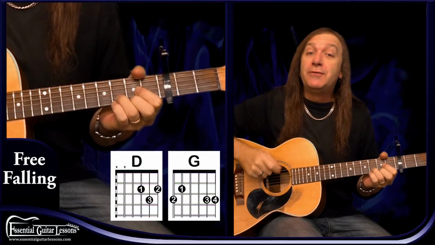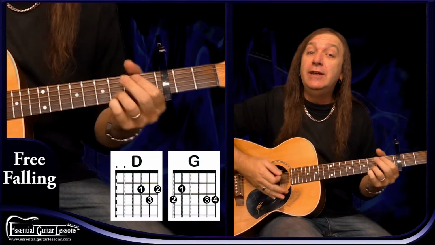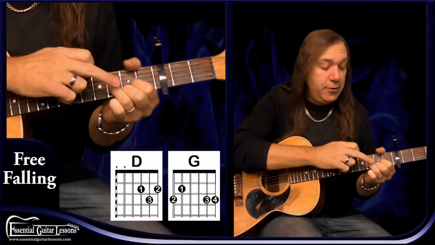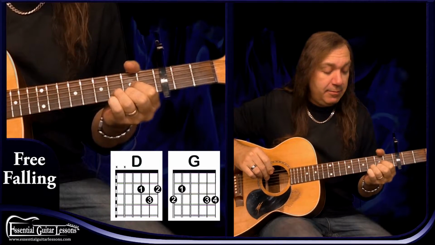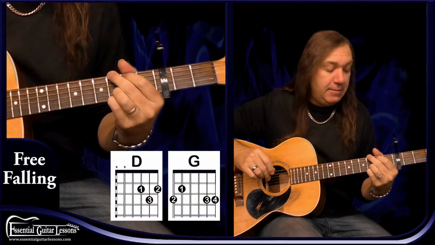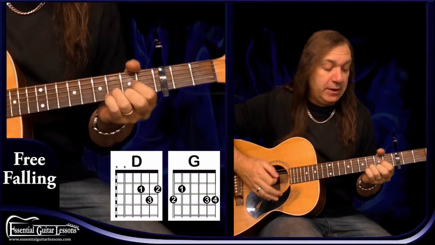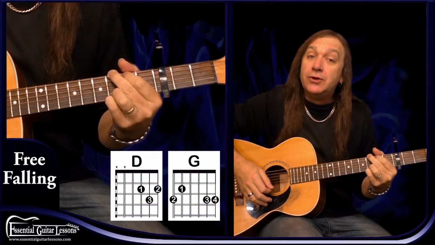So the chord transitions are fairly easy. The first one we have is D to G. So starting on our D, you're going to leave your 3rd finger anchored down, put your little finger on, and then move your 1st and 2nd finger up to the top 2 strings. So we have D to G.